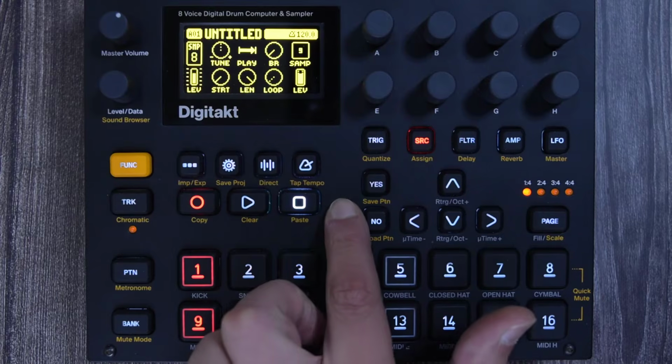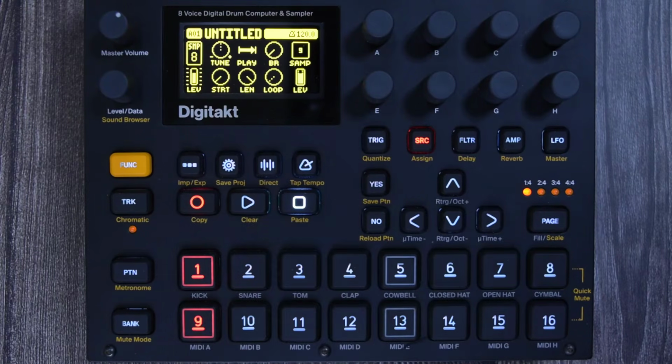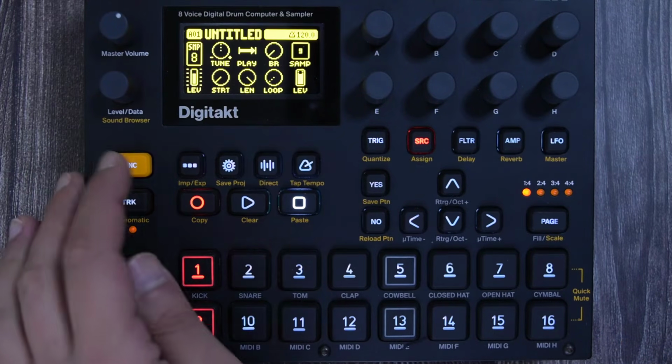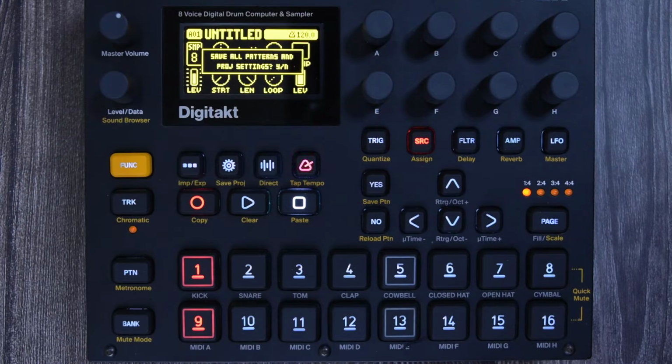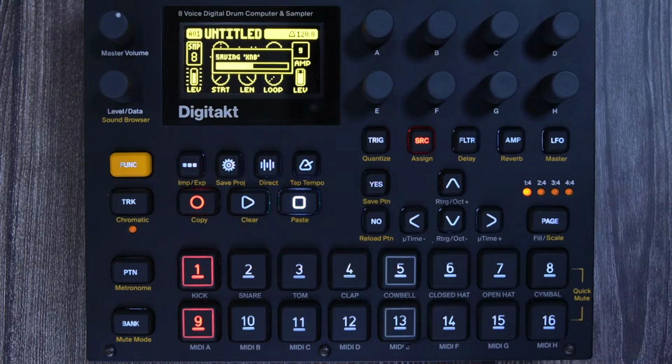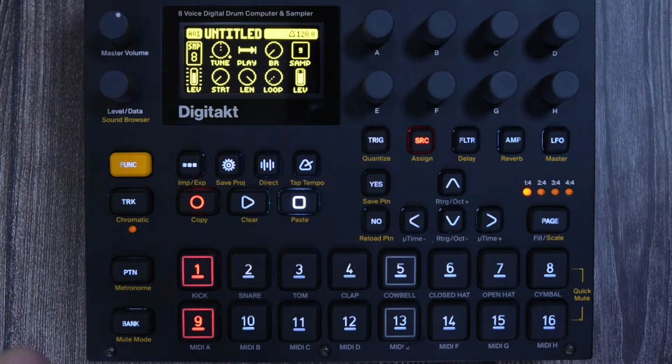Now, right here, it says save pattern and then reload pattern. This is not it. This is the temporary save that we're going to be discussing in a minute. So I'm going to be doing function, and I'm going to be going to save project. And it says save all patterns and project settings. Well, yeah, if I do yes, it's going to save the project, right? So we kind of already told you this. So there you go. The pattern is just saved and the project as well.